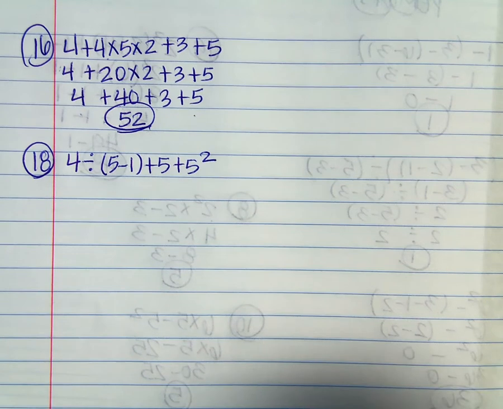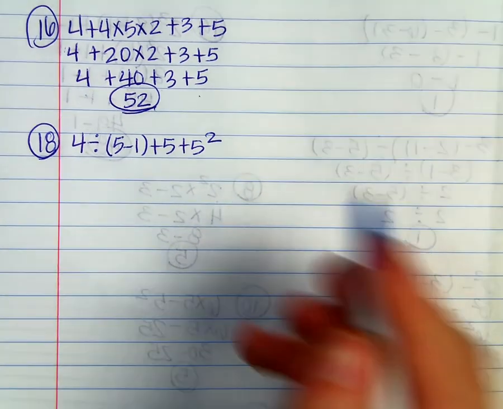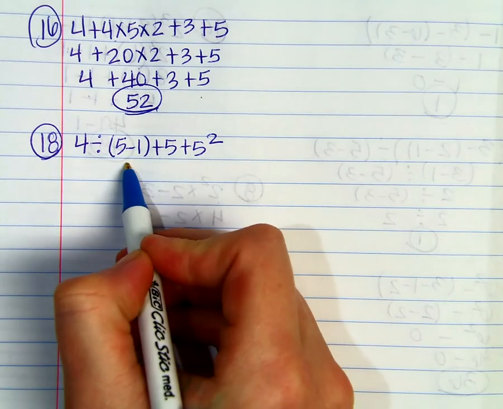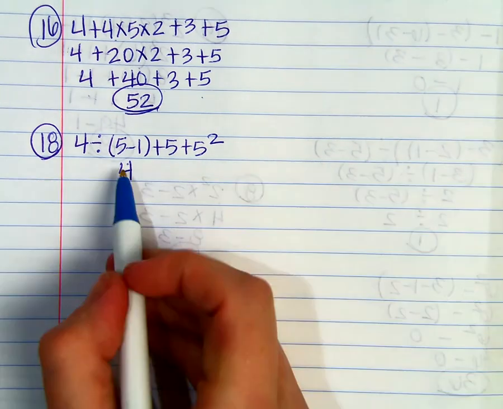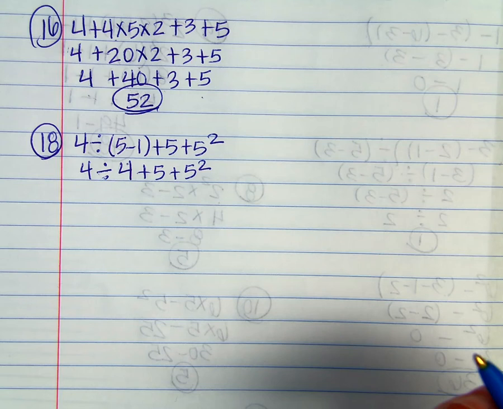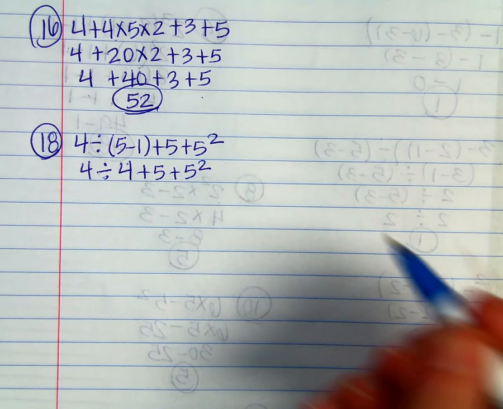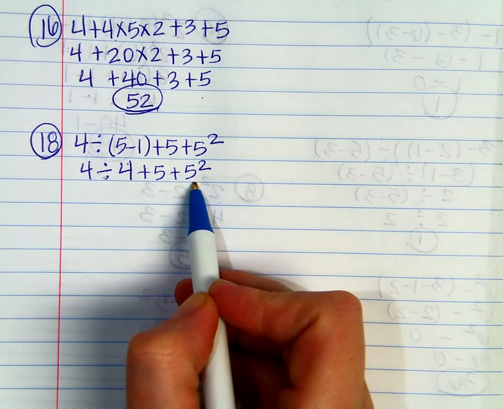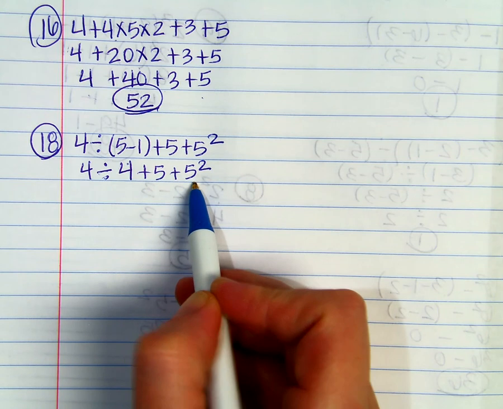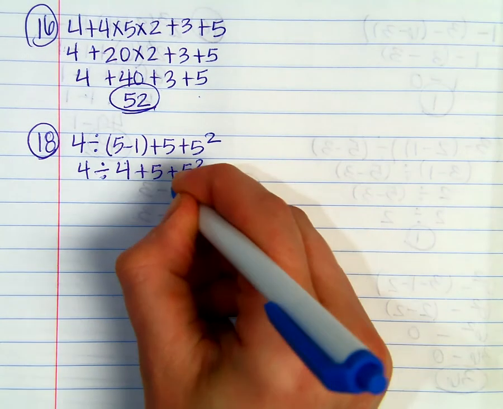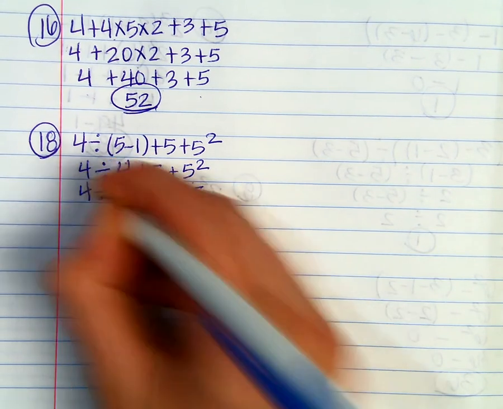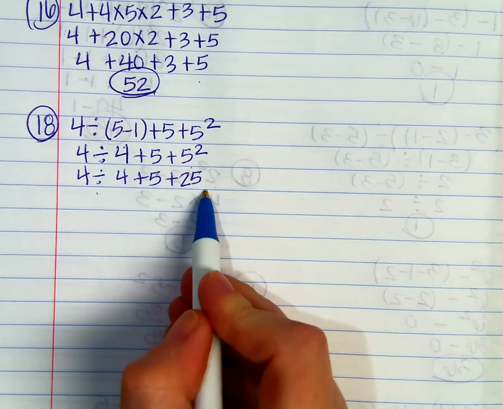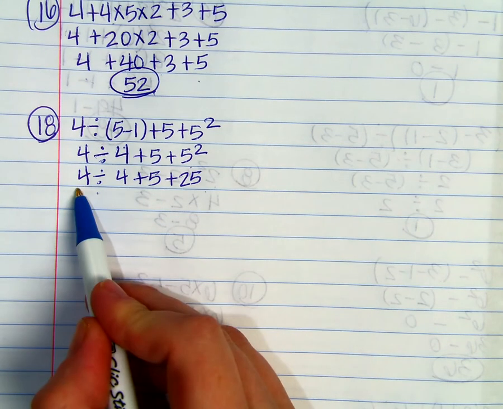For number 18, you would start off doing what's inside of the parentheses. Here, in the parentheses, you have 5 minus 1, which is 4. Parentheses can be dropped. You've done everything inside, and there's not another number hugging. So we're just going to bring everything else down. There are no other parentheses. After parentheses, you do exponents, which you do have. You have 5 squared. 5 squared means 5 times 5, which gives us an answer of 25. Bringing everything else down.